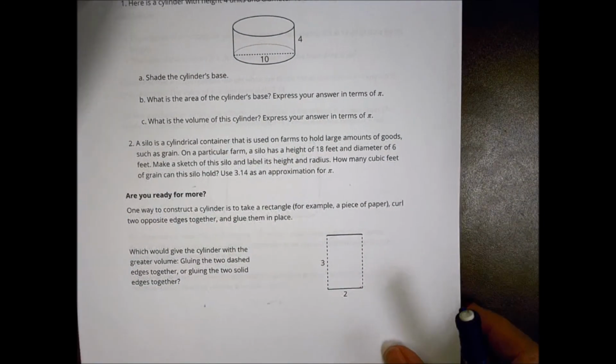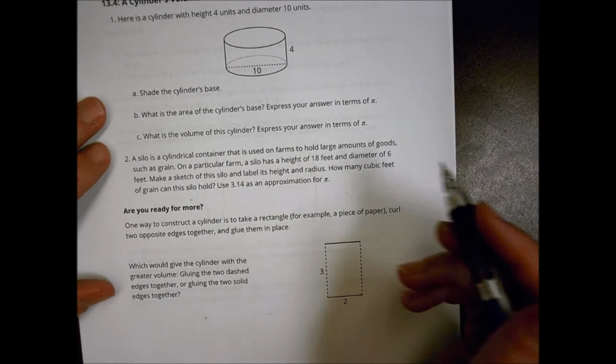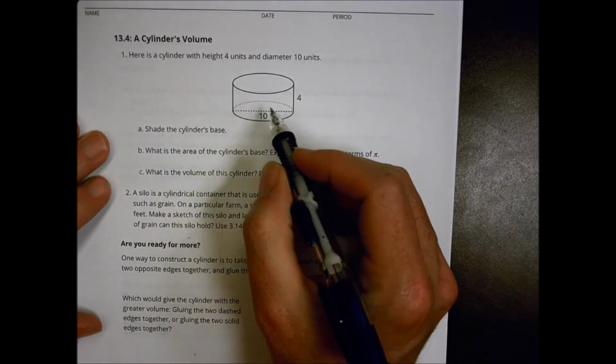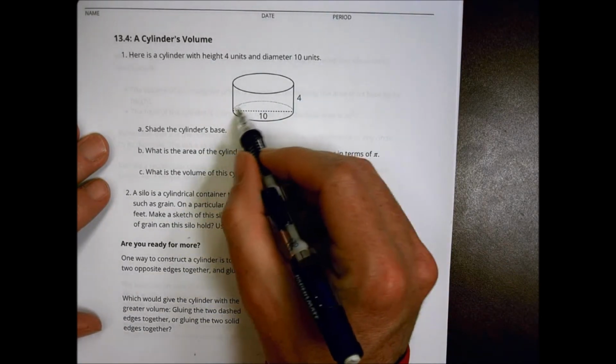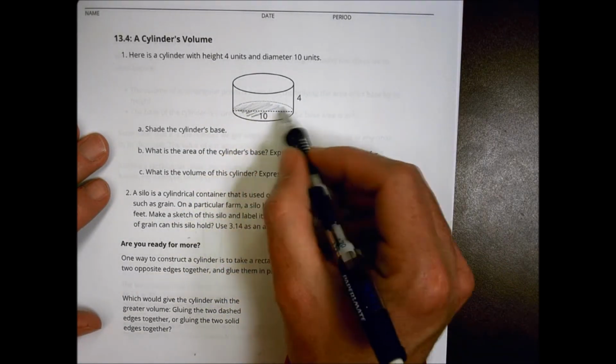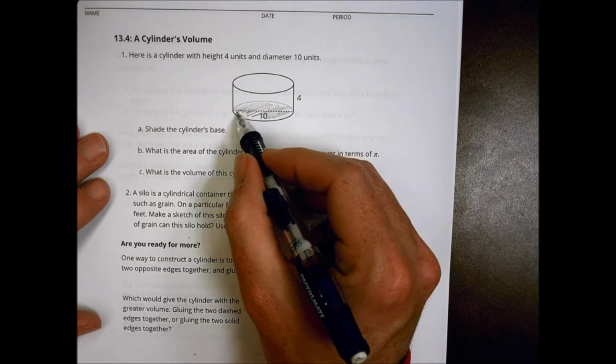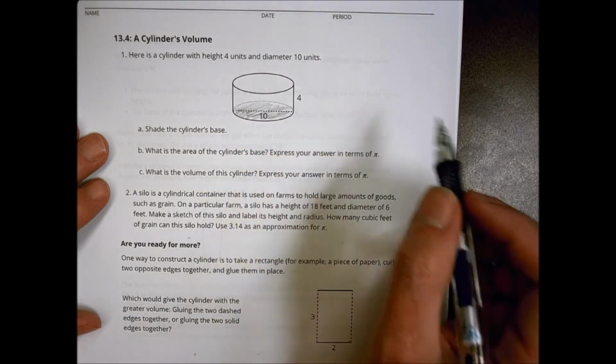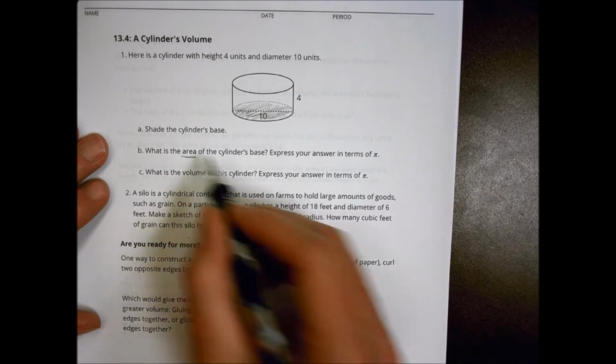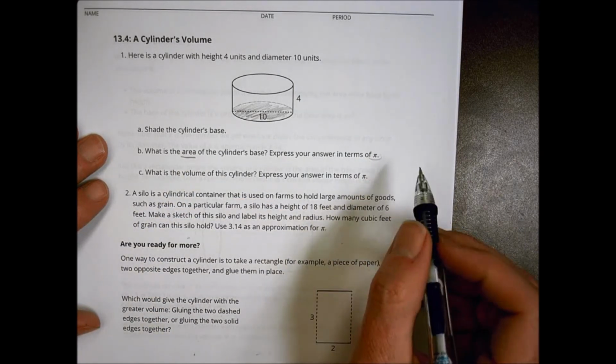Here's a cylinder with height 4 and a diameter of 10 units. First of all, it says to shade the cylinder's base. So we're going to shade this part down here. And there's the base of our cylinder.